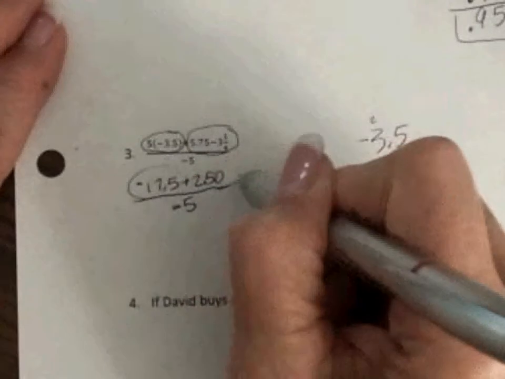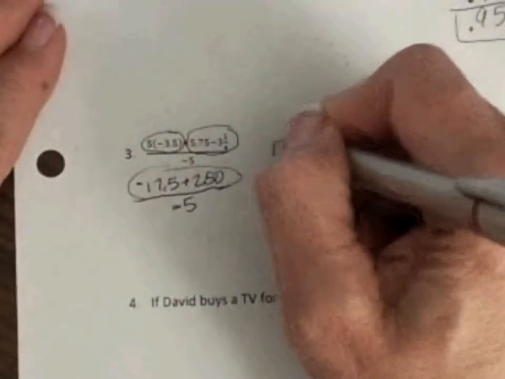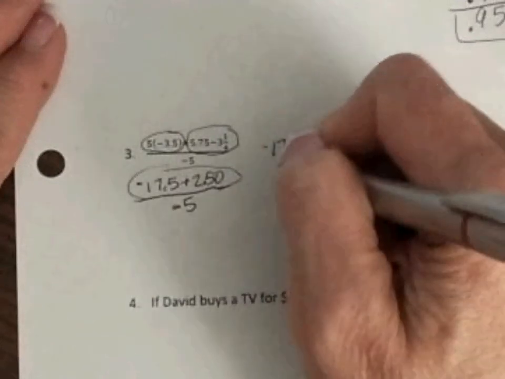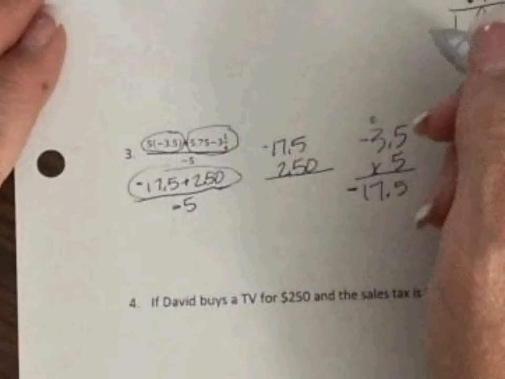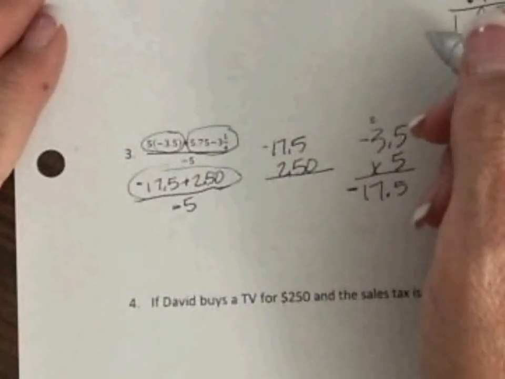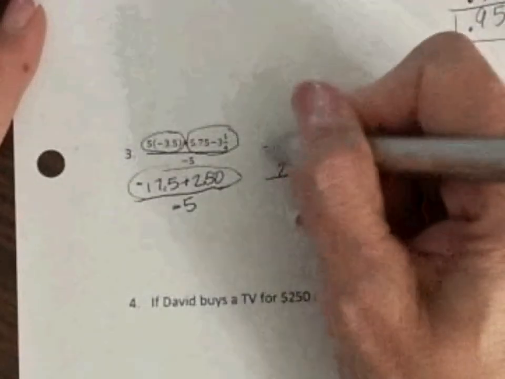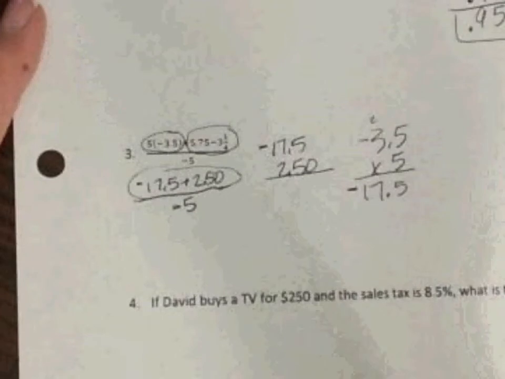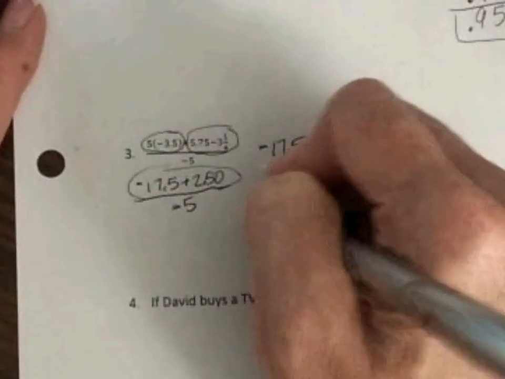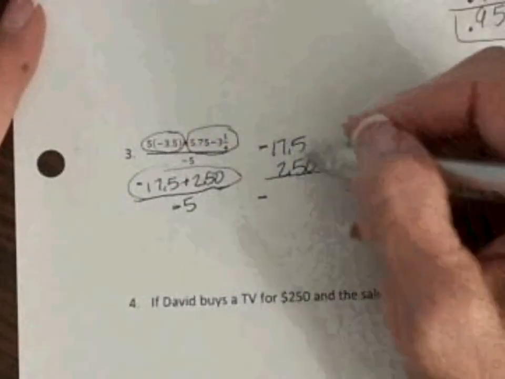So now I'm going to combine these two. So I have a negative 17.5 and a 2.50. Our rules of adding and subtracting integers, if the signs are different, it's a subtraction problem, and the larger of the two gets to keep its sign. Well, I know 17.5 is the larger one, so I don't want to forget like I did with my multiplication. I'm going to go ahead and put my negative down in my answer so I don't forget. So 5 minus 5 is 0.